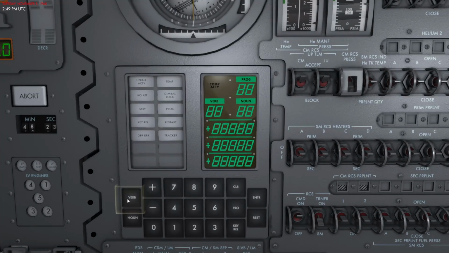So I'm going to now go into verb 37. I want to run program 15, which is the TLI program. I'm going to hit enter, and then 1, 5, and enter. You can see that the entire display is now slowly built up at a given refresh rate, where each of these digits is rendered independently, and it has this sequential build-up.